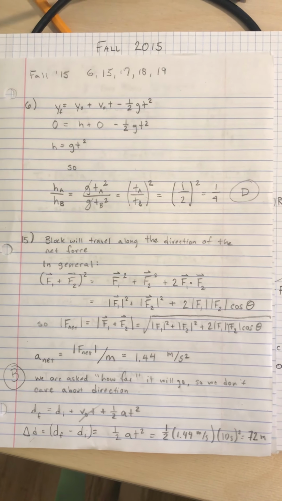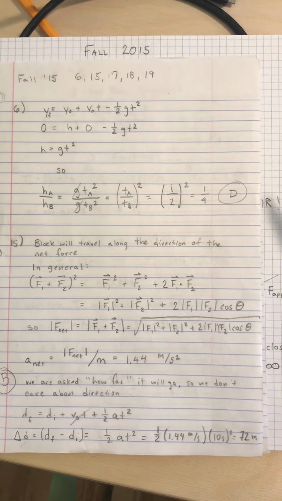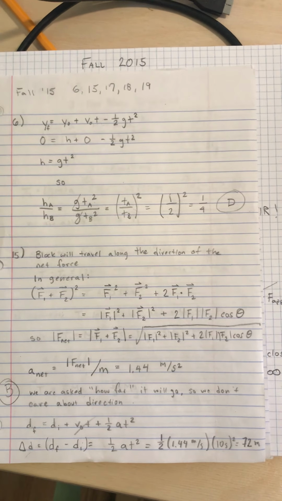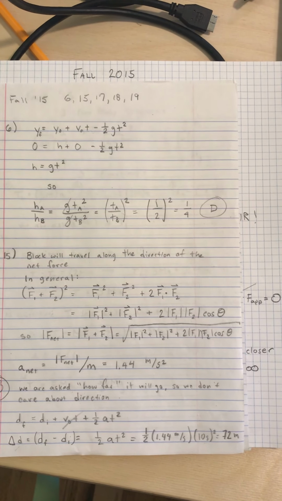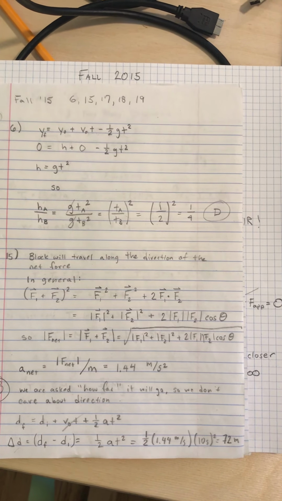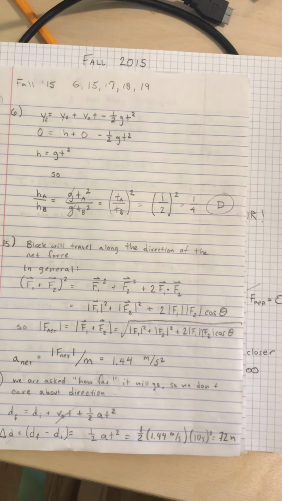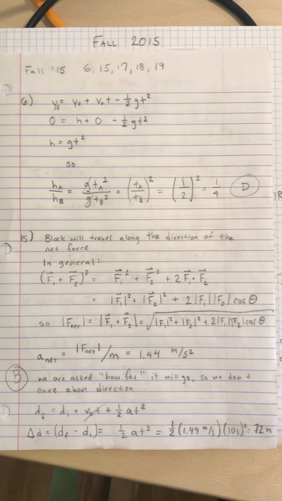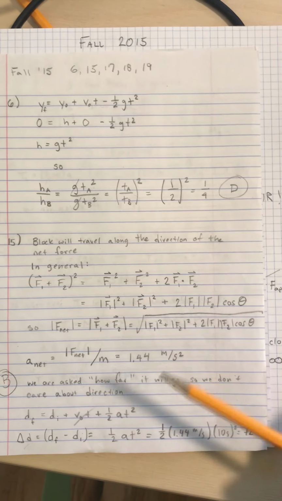Okay, this is the solution to problem number 15. Two forces are shown being applied to a block, and we're asked how far it's going to go in 10 seconds. The nice thing about this problem is we're just asked about distance, direction doesn't matter. So we just need to get the magnitude of the force divided by m to give us our acceleration.